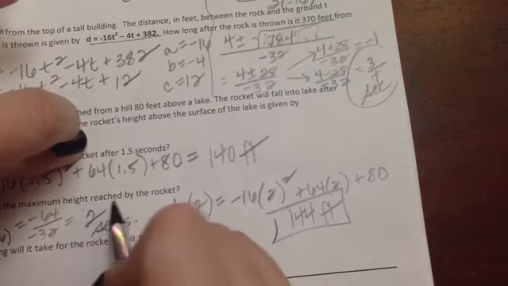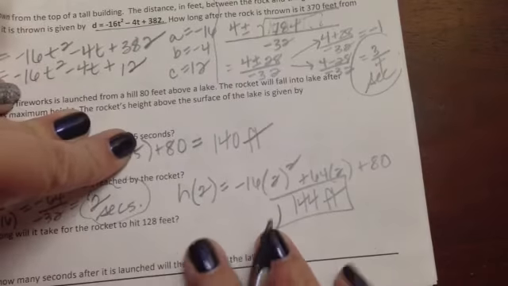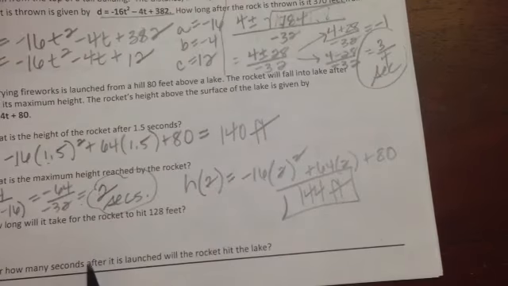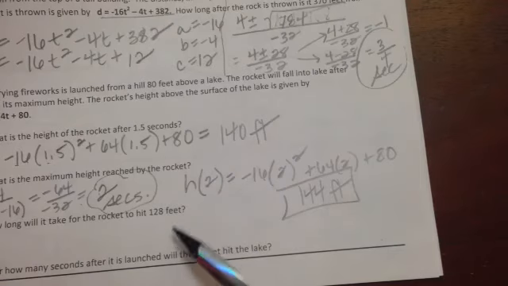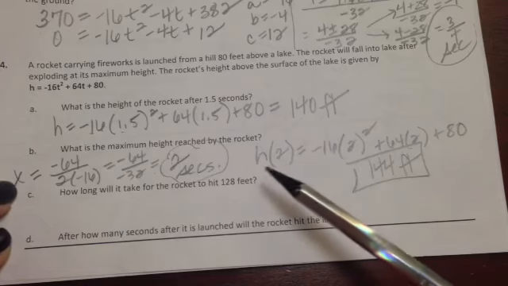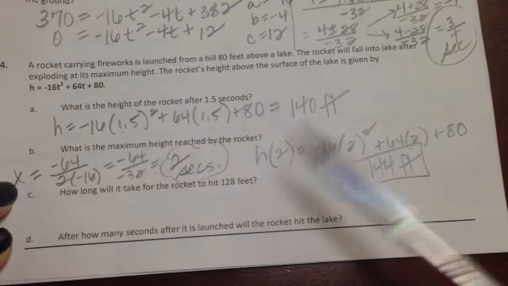The vertex again happened at 144. How long will it take for the rocket to hit 128 feet? And I'm going to stop here because I need more paper to finish this, and I'll just add my last video for 24 through to finish 24 through 30.